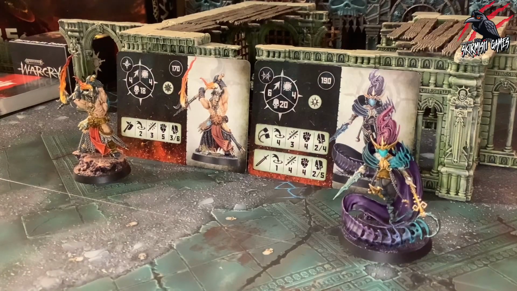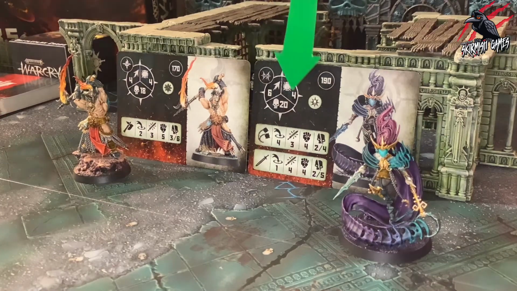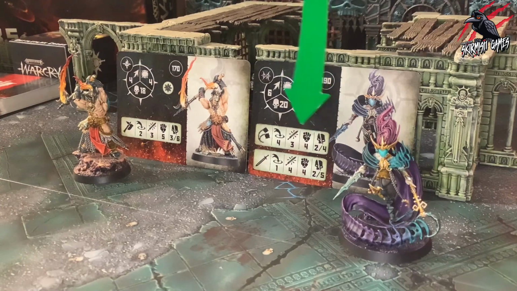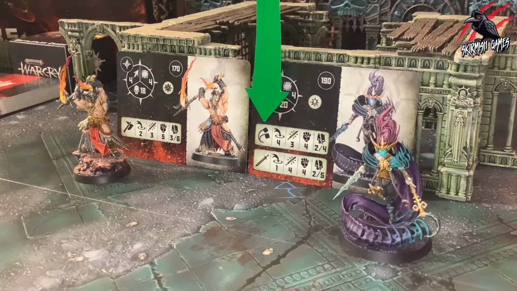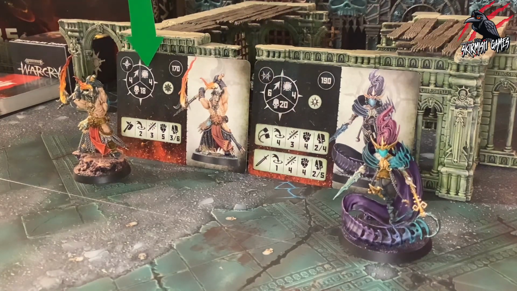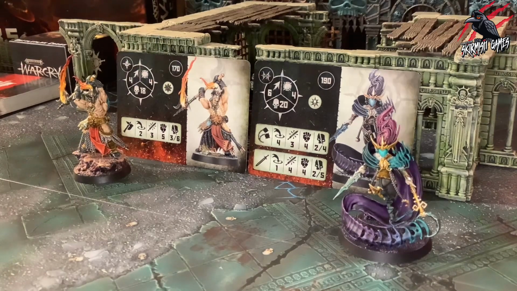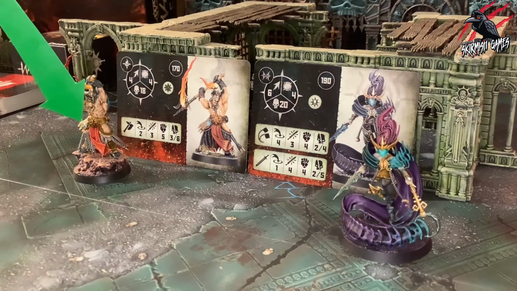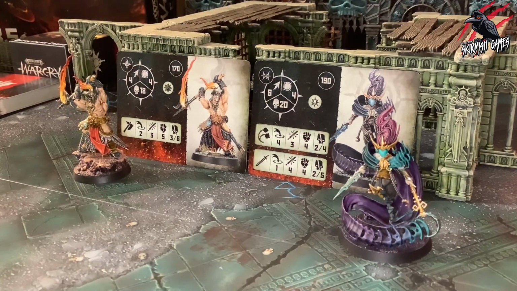To do so, compare the strength characteristic of the weapon being used for that attack action with the toughness characteristic of the enemy fighter targeted by the attack action, and then consult the following table.